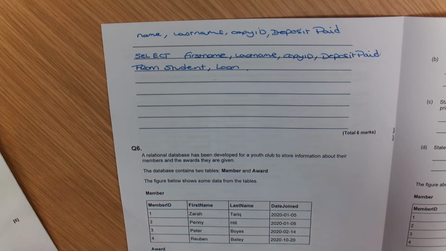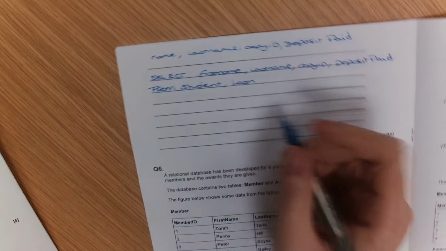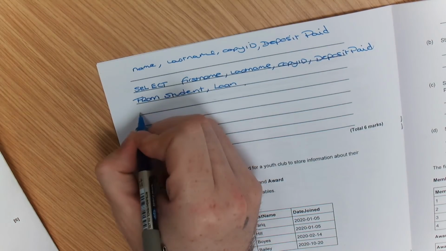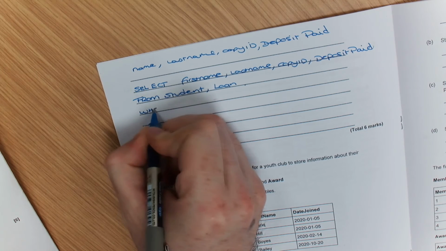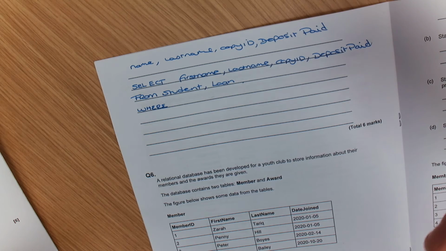Now, to make sure you get the link between the two tables, that's where you're going to have to compare it. So this is where this condition comes in: if there is a relationship, you've got to make sure the relationship is the same in both tables.